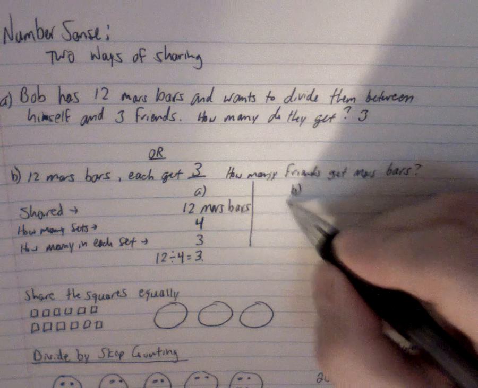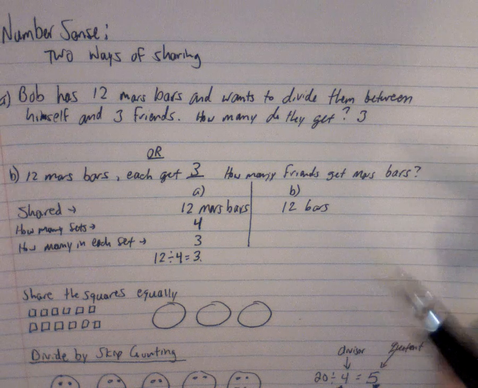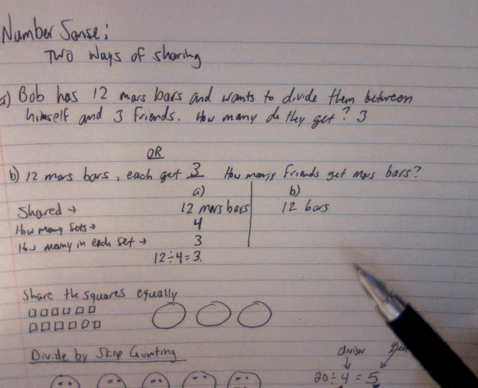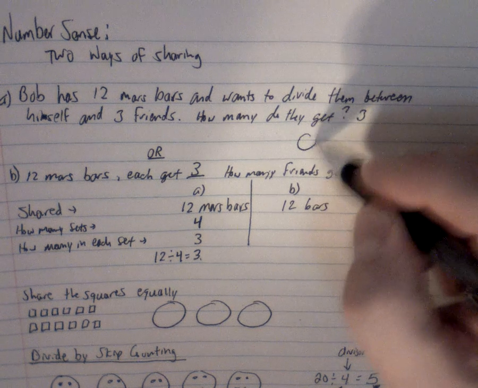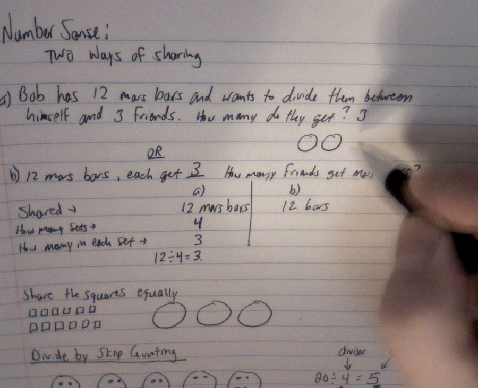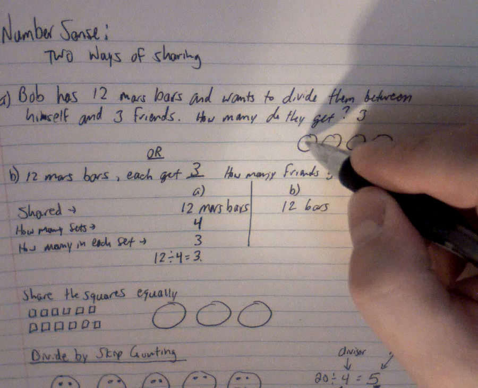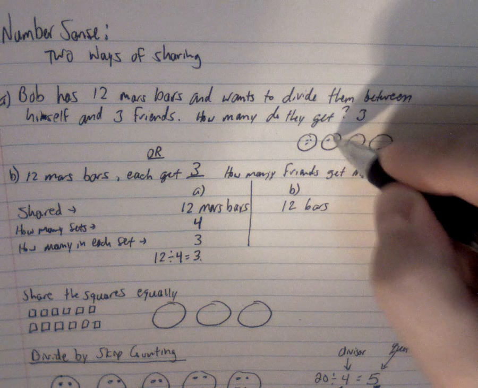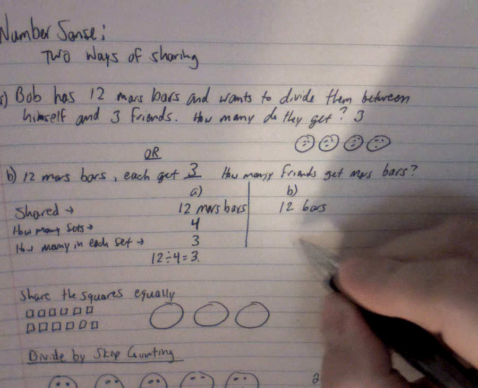So what's being shared? The 12 bars. Okay, now we know that they each get 3, so we know that there's 3 in each set, because if we take a look at it and we draw out the circles and we have 4 circles and we divide them up evenly, we know that you're getting 3. And so how many are in each set?